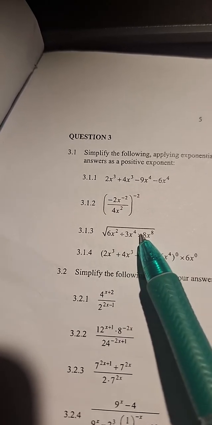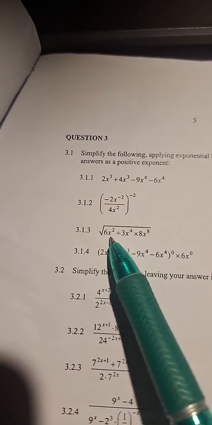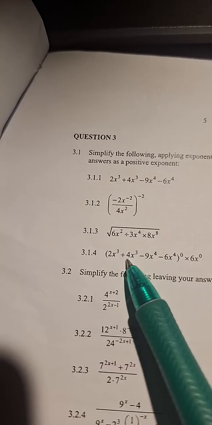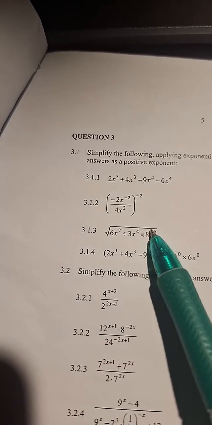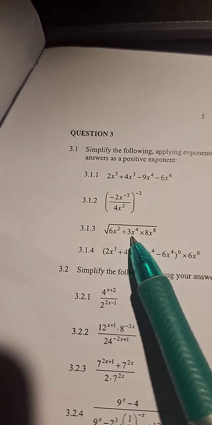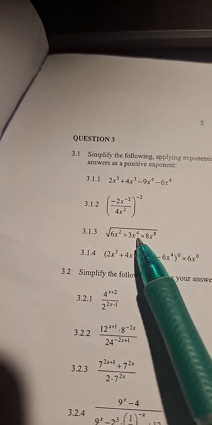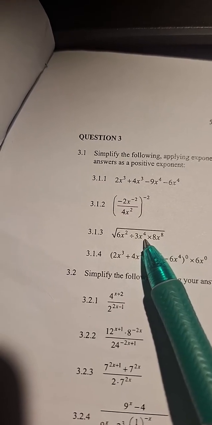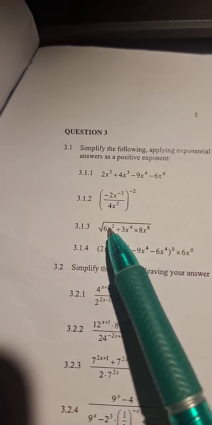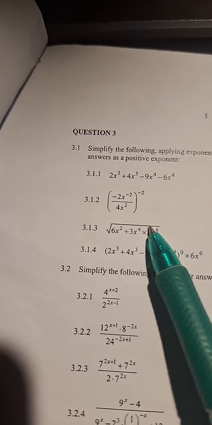Division comes before multiplication. BEDMAS doesn't matter here. So if you say 6x squared divided by 3x to the power 4, you can get that answer there. Then you multiply it by 8x to the power 8, or you can do vice versa, because with BEDMAS you can first multiply, then you divide 6x squared by what you've multiplied.